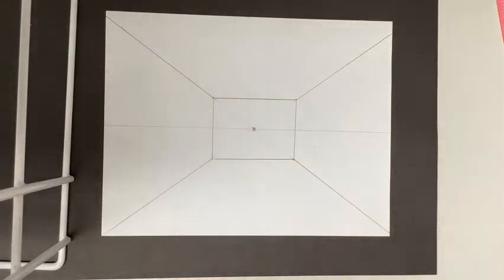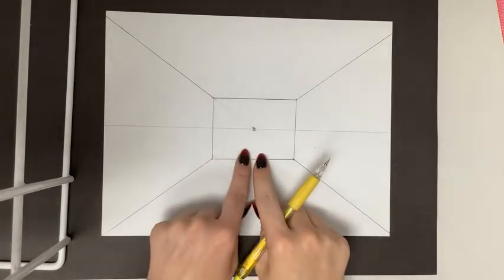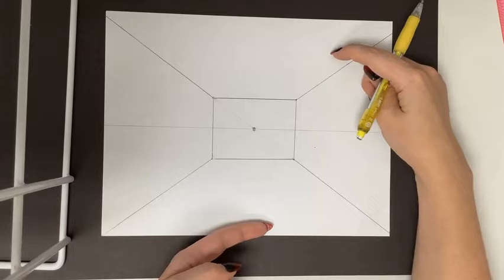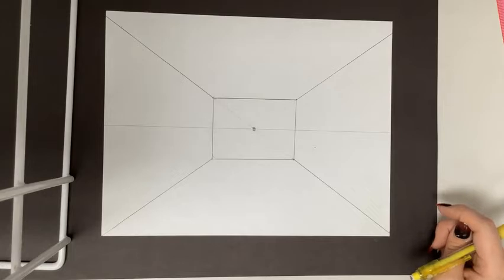I'm going to show you how to draw a bed in 1-point perspective. So we already have the room set up. We have our back wall, we have our 2 side walls, and we have our floor and our ceiling. So what we have to do now is we have to make it look like a room. One of the ways that you can make it look like a bedroom is to put a bed in it. So I'm going to do that first.